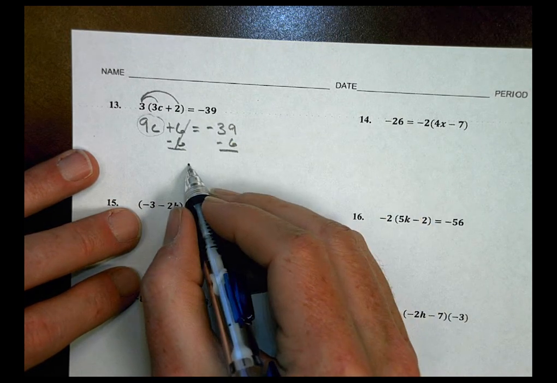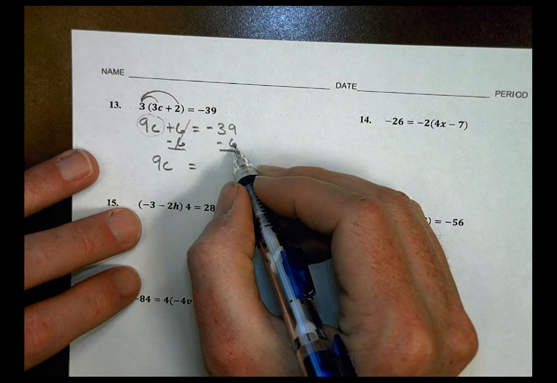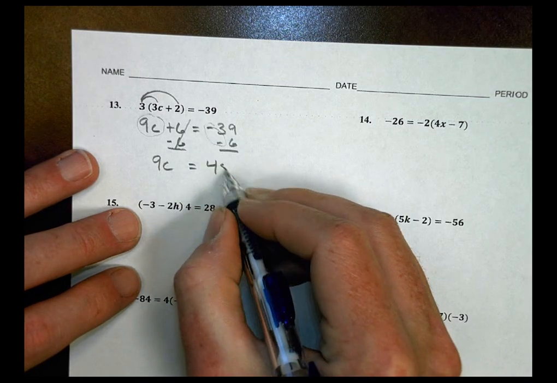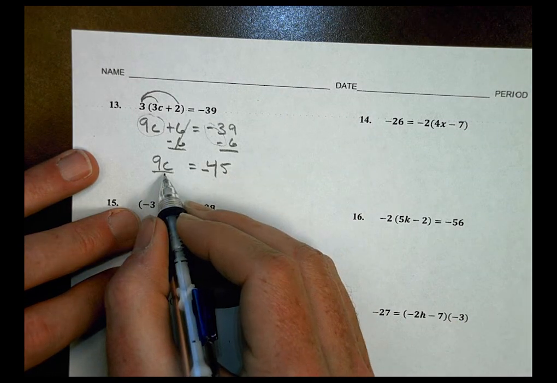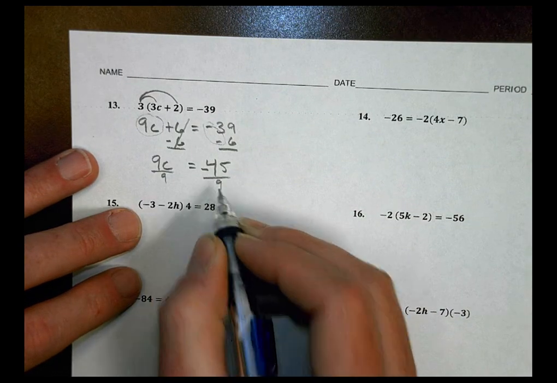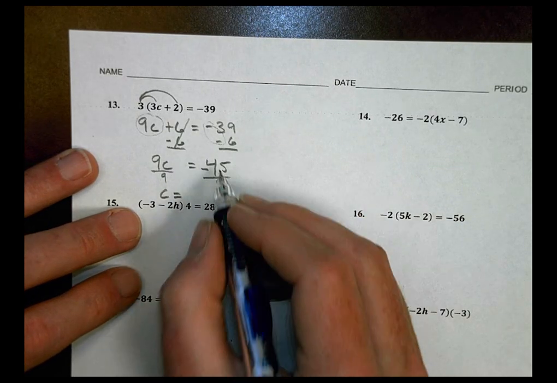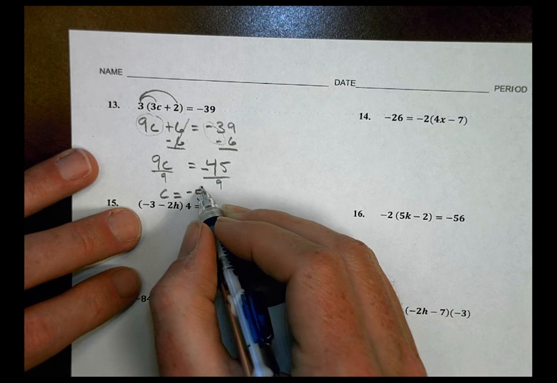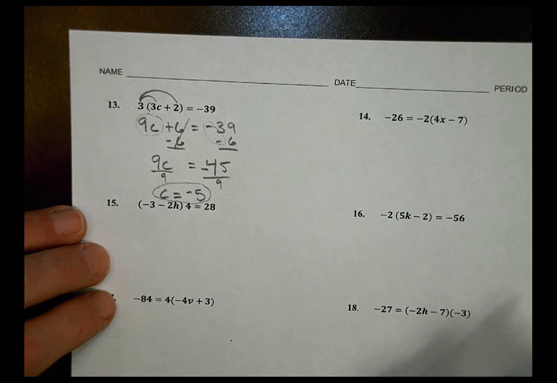That becomes nothing, and I'm left with 9c on this side equals negative 39 minus 6. The signs are the same, so I'm going to find the sum, and I'm going to keep the sign the same. So negative 45. To get the c by itself, I divide both sides by 9. So c equals negative 45 divided by 9. Well, 45 divided by 9 is 5, and a negative divided by positive is a negative. So I have c equals negative 5.